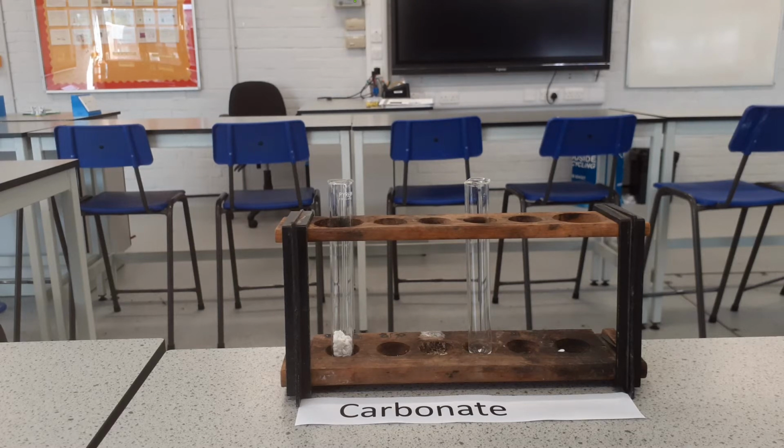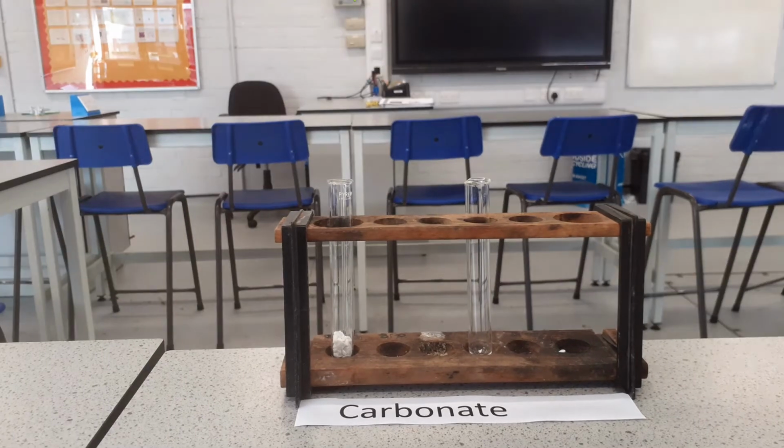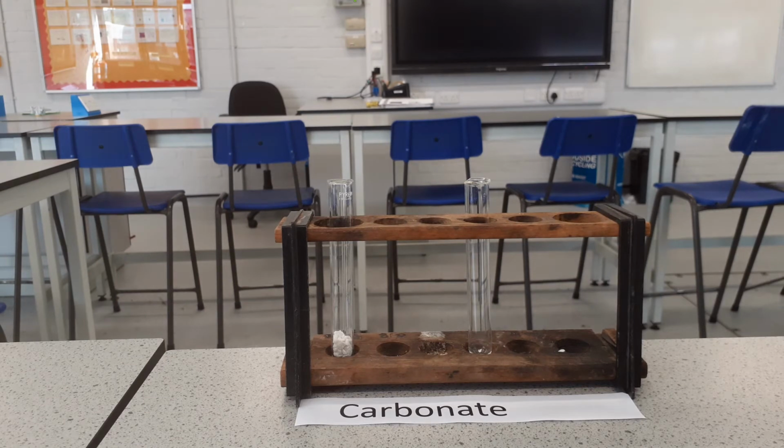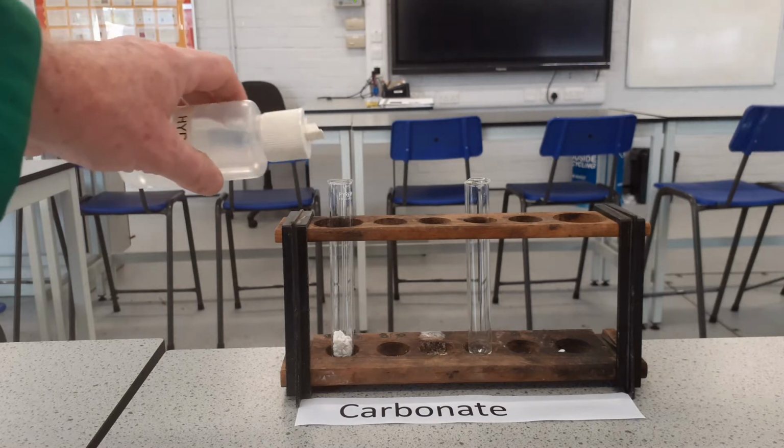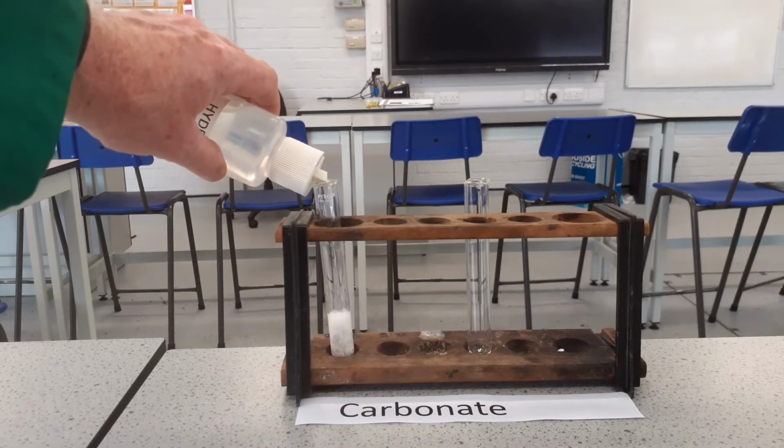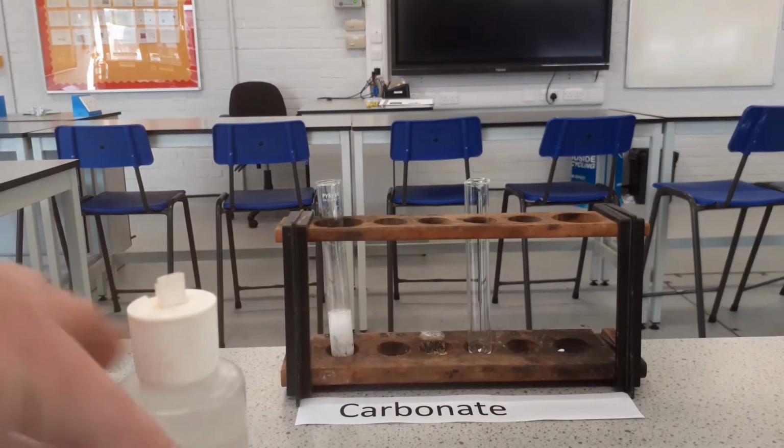Okay, this is the first of our anion tests. I'm going to test for carbonates. So in the test tube here, I've got a carbonate. I've got calcium carbonate, but it could be any carbonate. It doesn't matter. All carbonates will do this. So the first thing is, if you add hydrochloric acid, the obvious thing you will see, it fizzes.